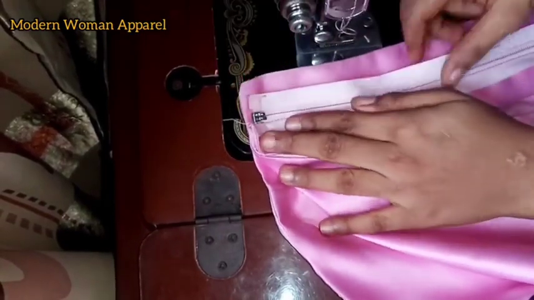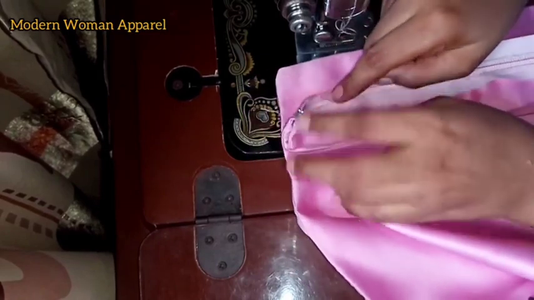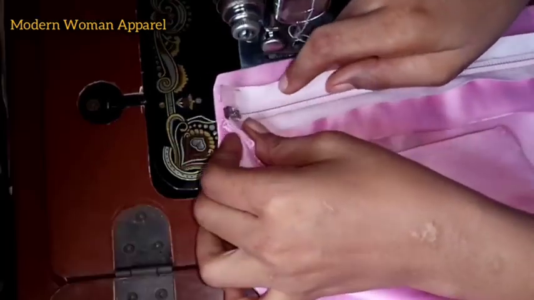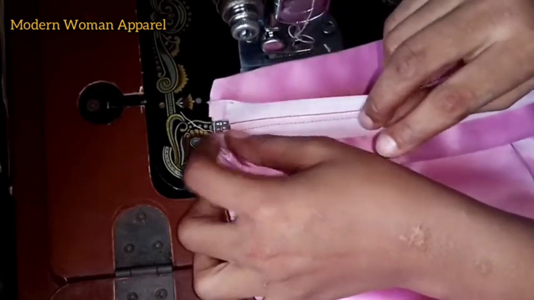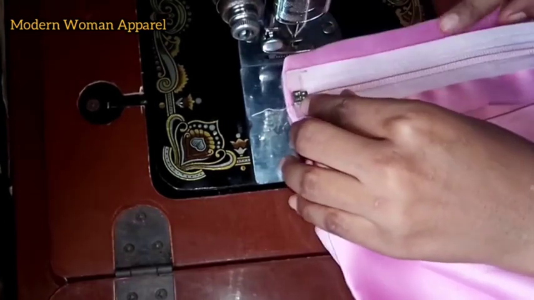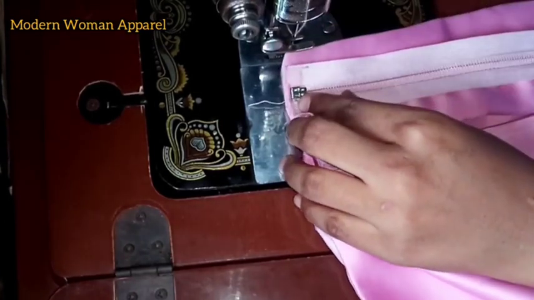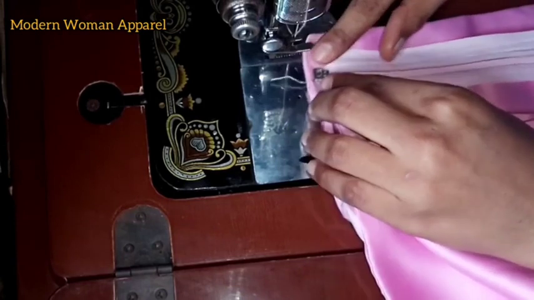Match the lines, make sure it's facing the line like so. Remember the first one I started from the neckline. This one I'm starting from the down part. You can also start from the down part for the first one. The second one you start from the neckline.